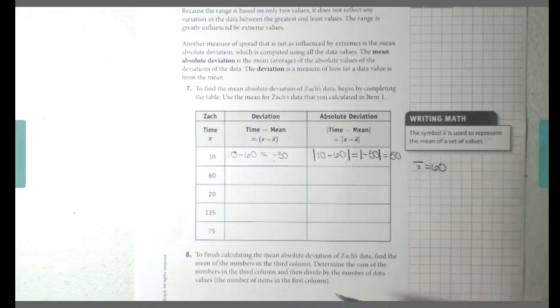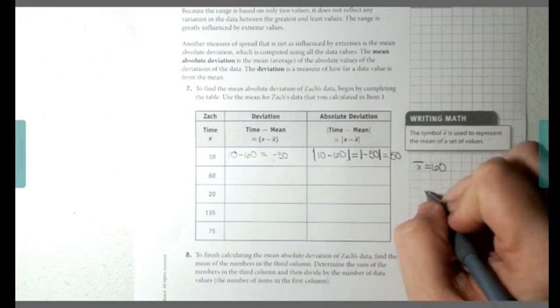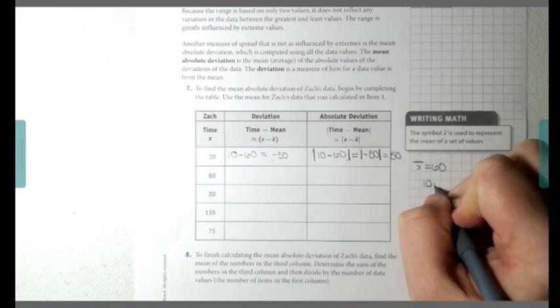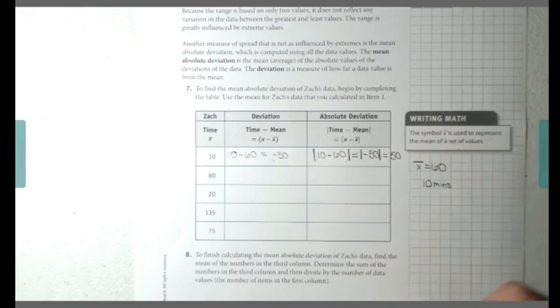So I want you to finish up question 7 and also work on answering number 8. I think that this may take you a little longer, so you and your table mates will get 10 minutes on these 2 questions. Go ahead, pause your video now, and get started.